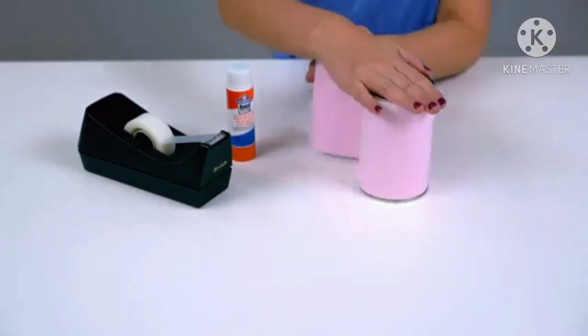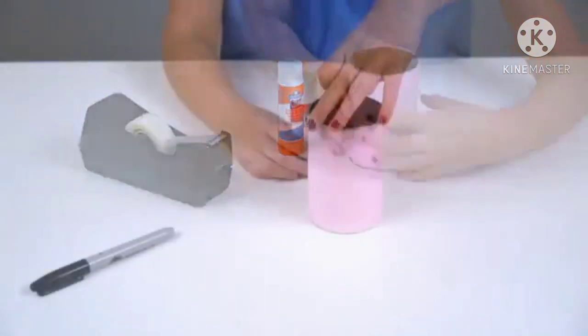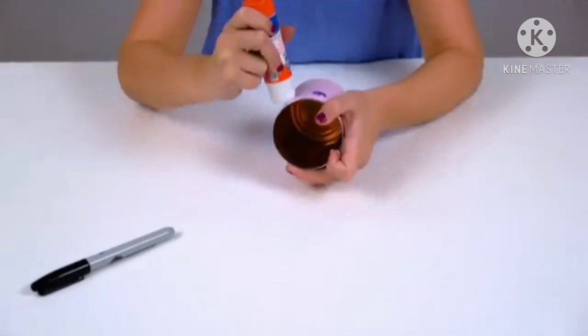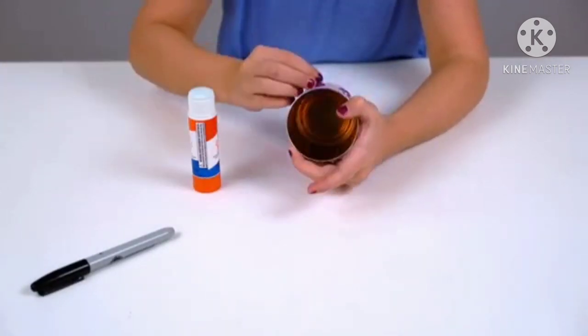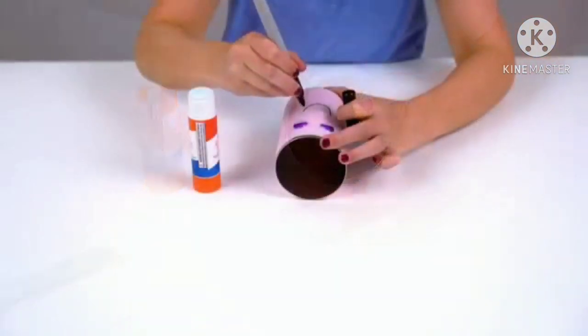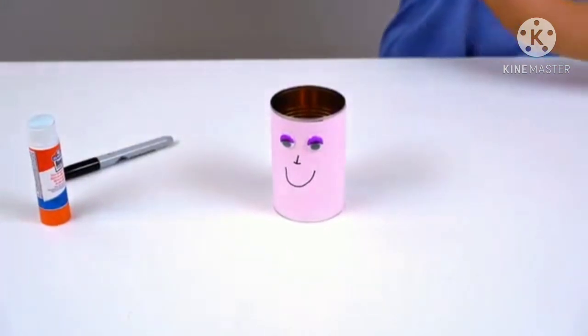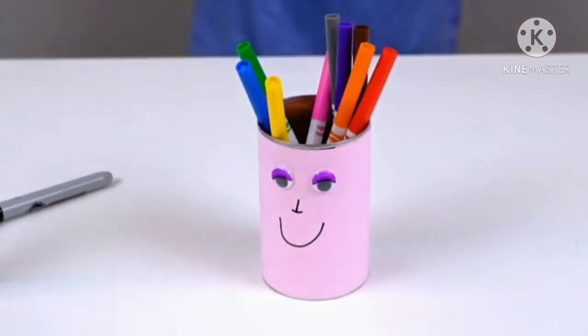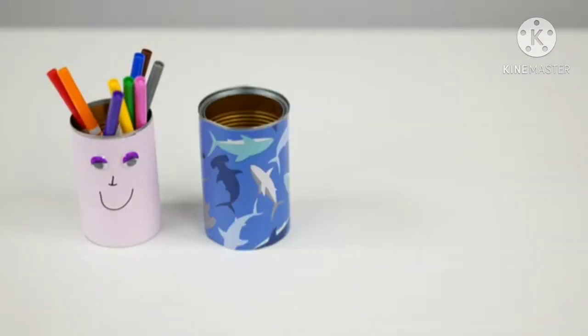Next, I'll wrap the paper around the can and secure it using my glue stick. Now I'll use the glue stick to attach the eyeballs. There we go. Let's finish it up and draw a cute smiley face. Place your markers inside and there you have it. I also like using wrapping paper for simple designs like these.